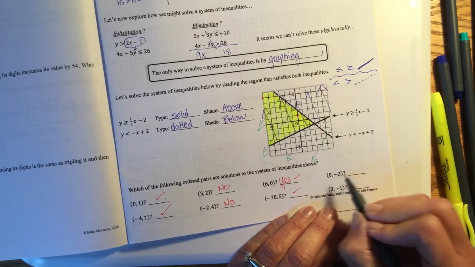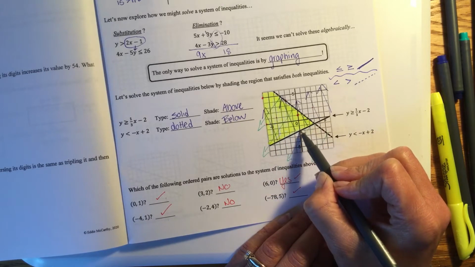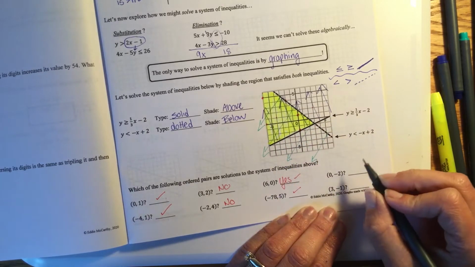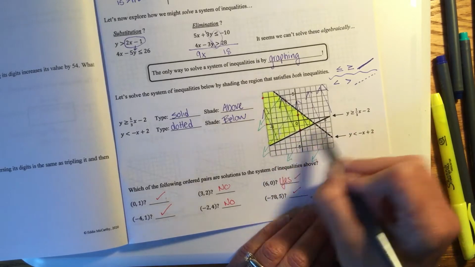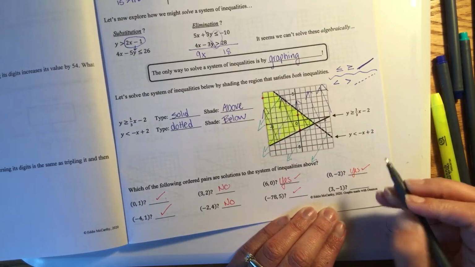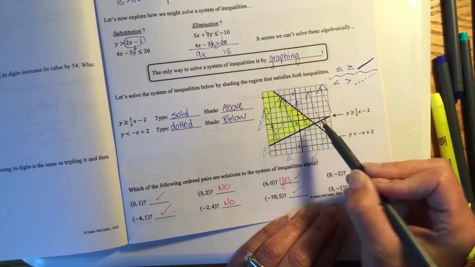(0, -2). (0, -2) would be right here, and that's going to be a yes, because it's right on the line and it's a solid line, not a dotted. And then the last one is (3, -1).